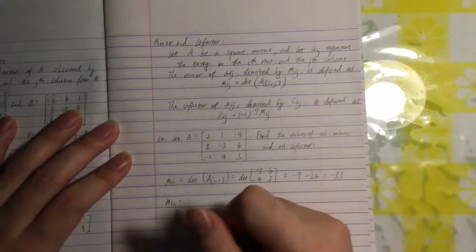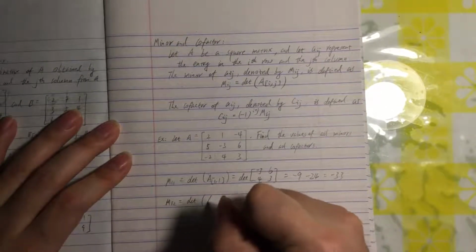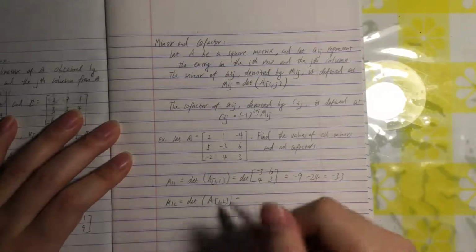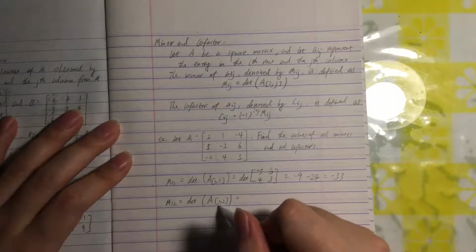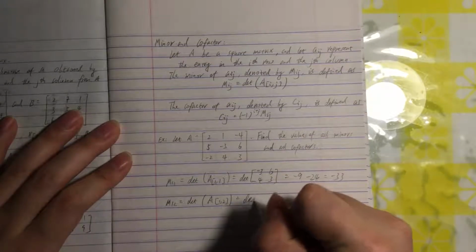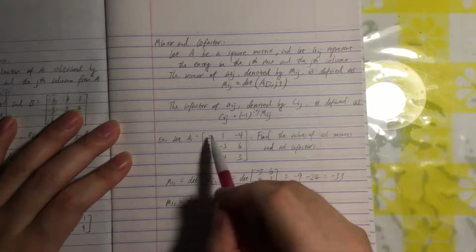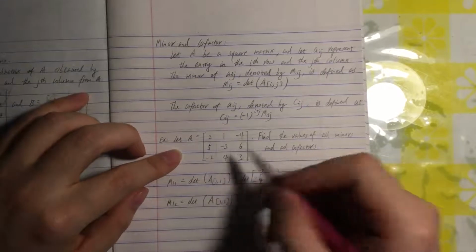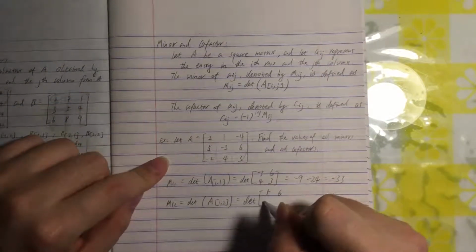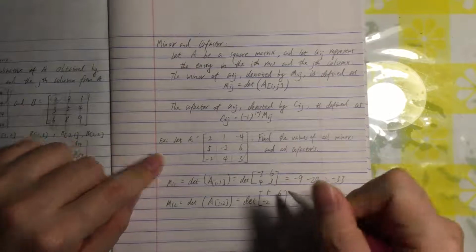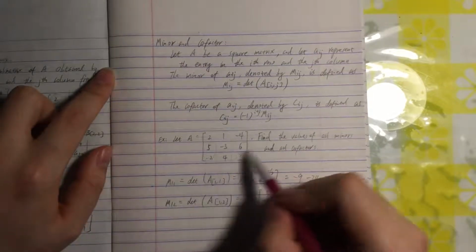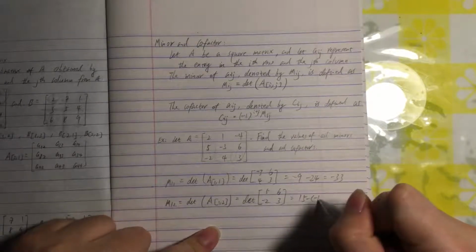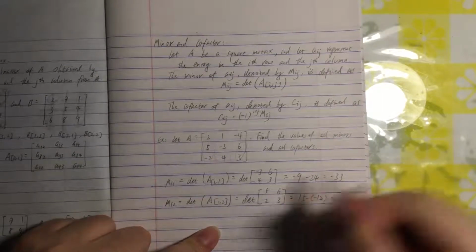Next, find M12. M12, by definition, is the determinant of the submatrix A sub 1,2. That's a submatrix obtained from matrix A by removing the first row and the second column. What's left is 5, 6, -2, 3. Then find the determinant: I get 15 minus -12, which is 27.